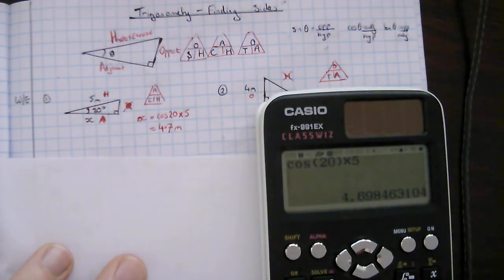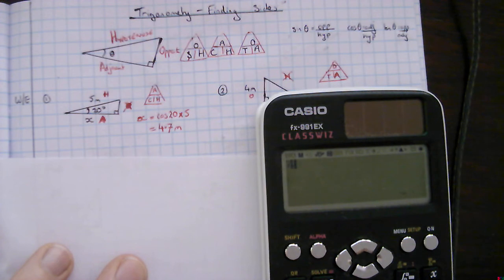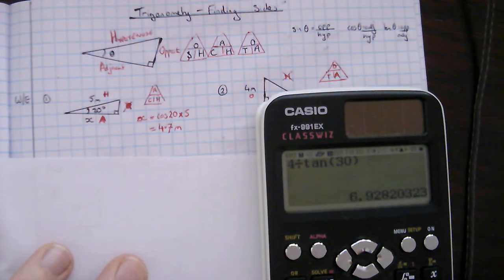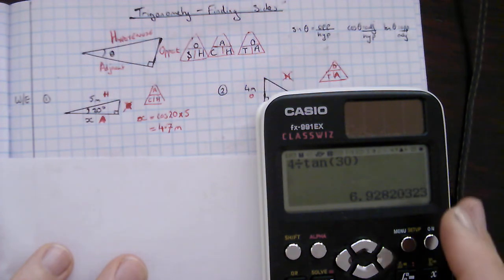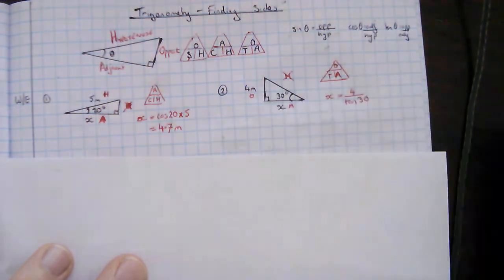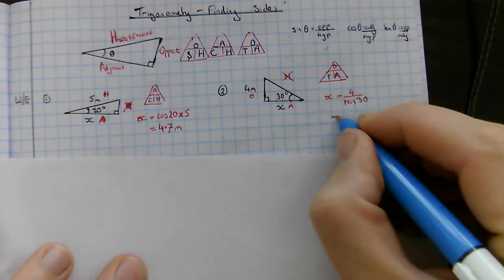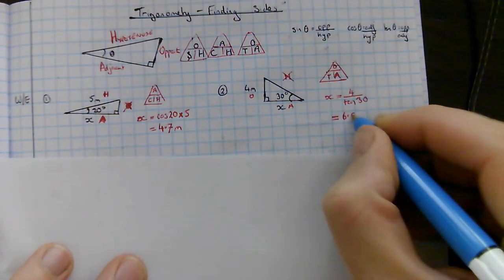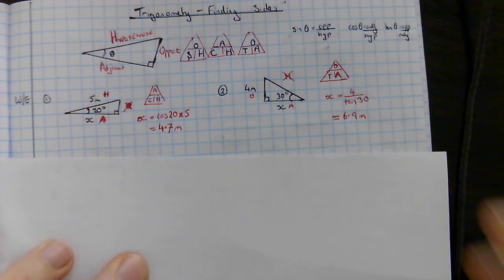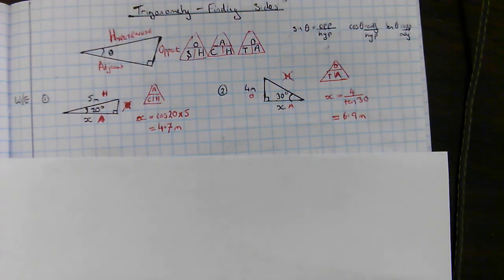Let's have a go at doing that on here. 4 divided by tan 30, making sure I close my brackets, gives me an answer of 6.9 meters. Okay. Pause the video now while you write down the worked examples, and then as soon as you're ready, we'll go on and try some questions.